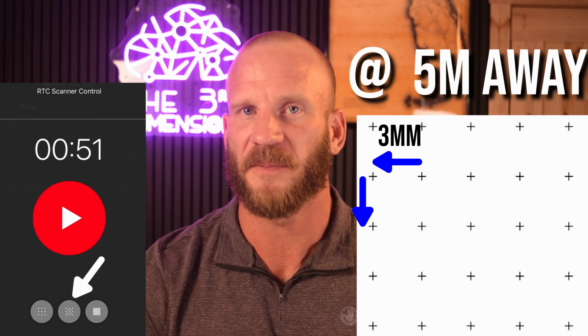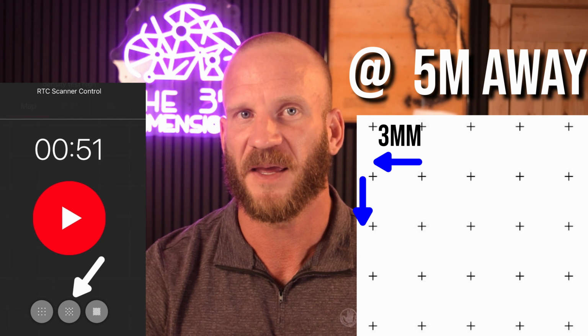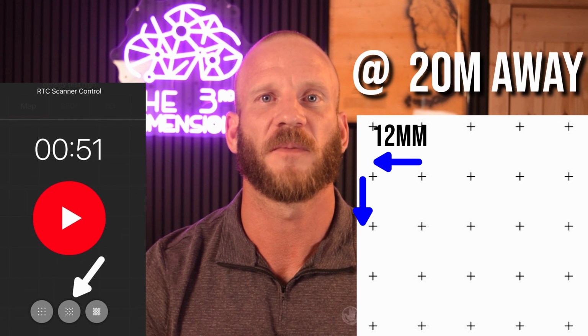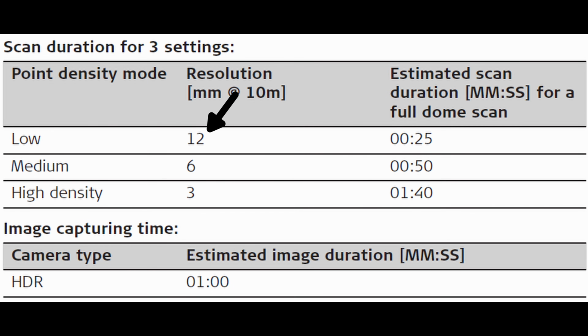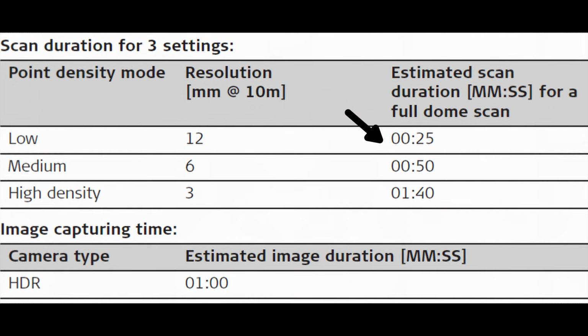With that same 6/10 setting, the points would be separated by only 3 millimeters on objects 5 meters away and 12 millimeters on objects 20 meters away, because point spacing versus distance from the scanner follows a linear relationship. Using a less dense setting such as 12 millimeters versus 6 millimeters allows for faster scan times and a smaller raw data file size, but you obviously get less dense point coverage on the objects you're scanning.